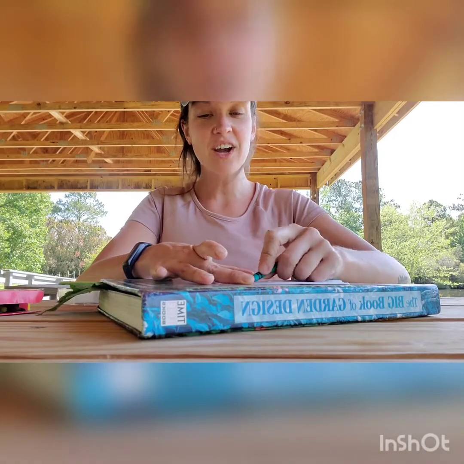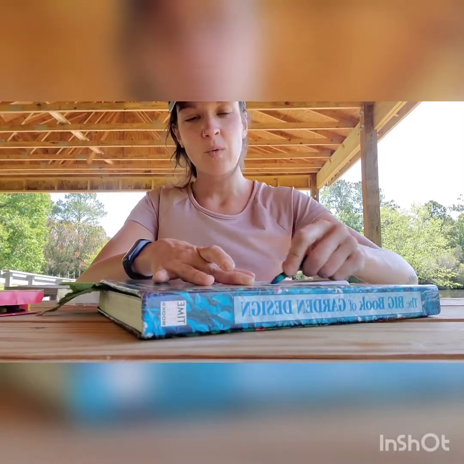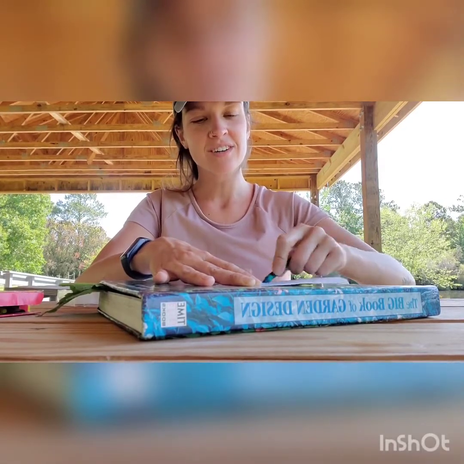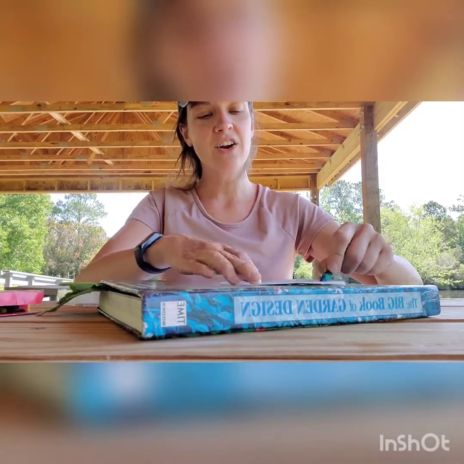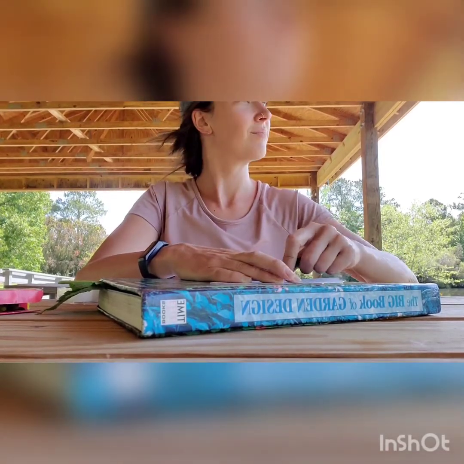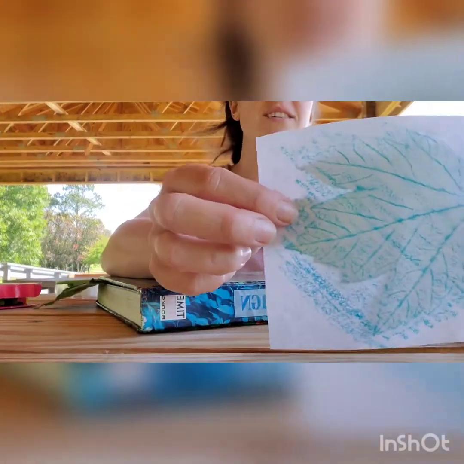Then you just take your crayon and scribble all over the page. It works best if you use an even pressure. Don't push down too hard in one place. And just color until you start to see an image of the leaf coming through. Should look something like that.